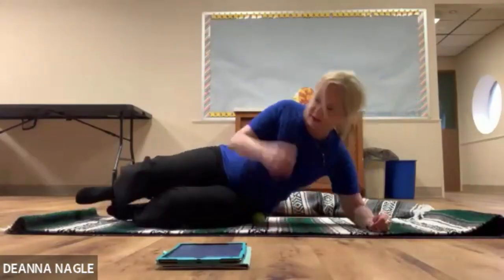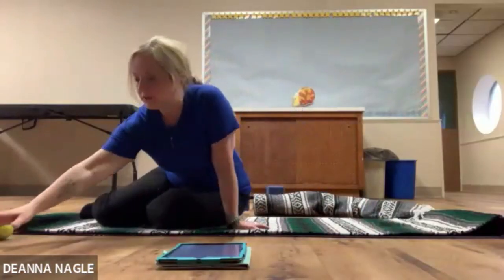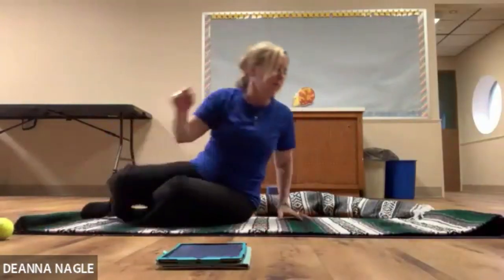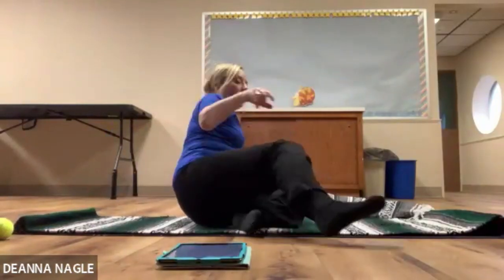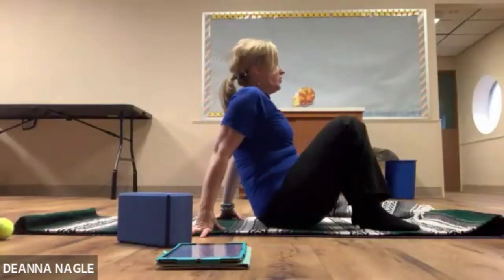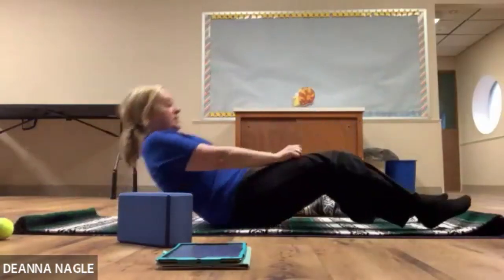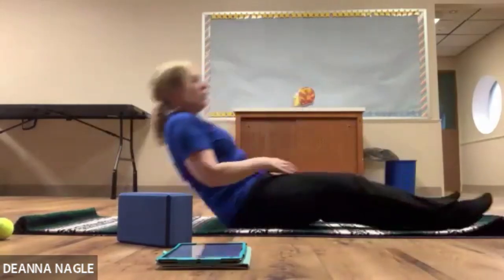Okay, let's go ahead and come off of that and now back down onto your back. I don't think we're gonna get to the double ball thing. We're gonna need one block. We're gonna do one more thing here on our back. So come down and just take a breath or two after that ball work.